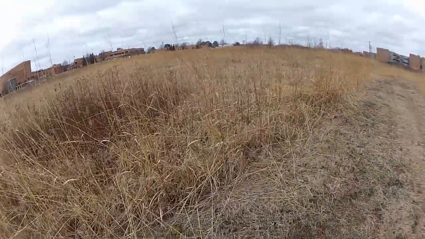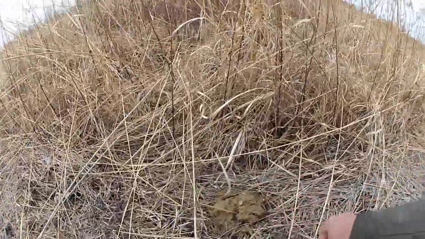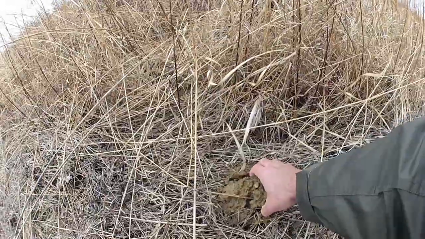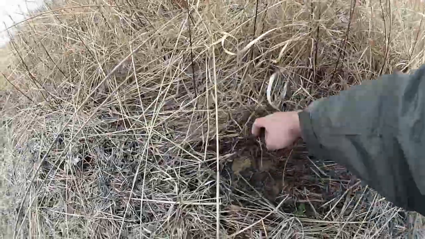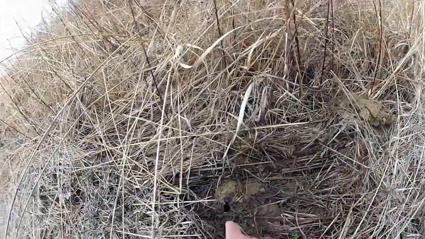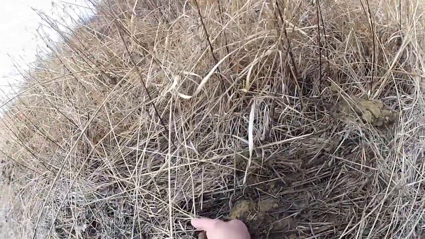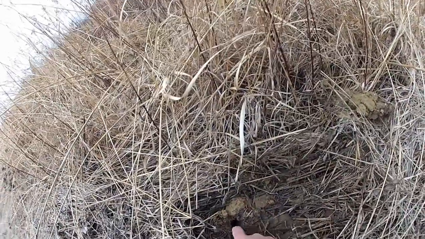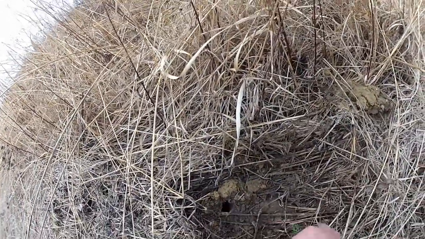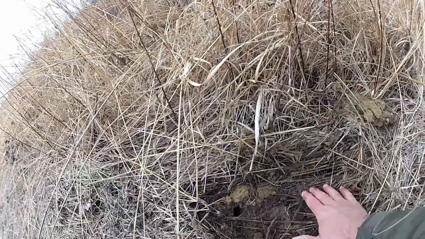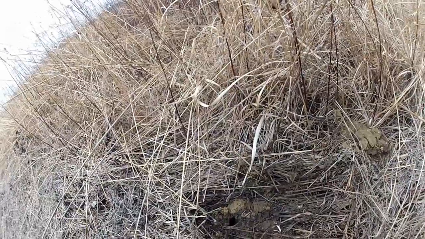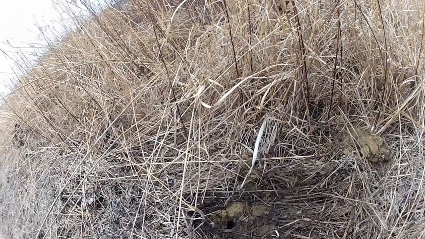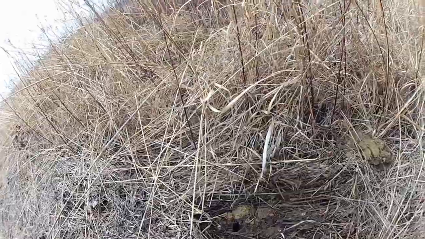Here's a sign of another animal that's pretty common to find in grasslands. So this probably just looks like a pile of dirt, but if I lift this up, underneath we're going to find a burrow. So there's a burrow going down, and if you see these, people often think, oh, maybe that's a snake burrow or a chipmunk or a mouse or something like that. This is actually a crayfish burrow.